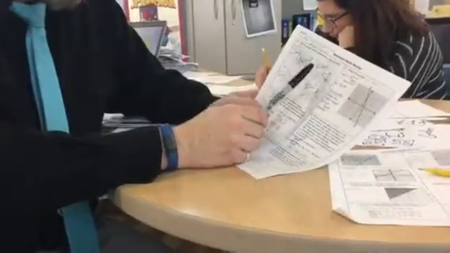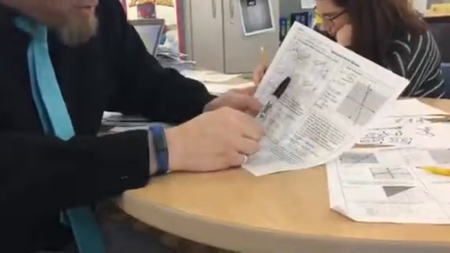Which one is a function? It's got to pass the vertical line test. This one has this little bitty extra point. Don't let it trick you. Not a function.